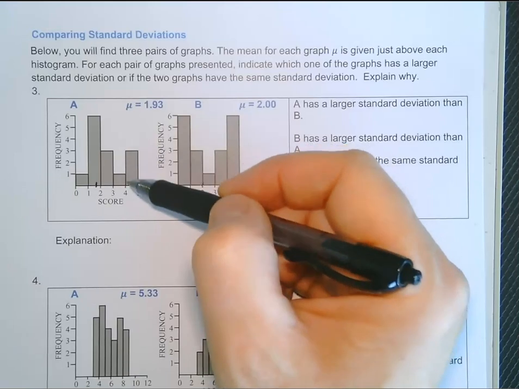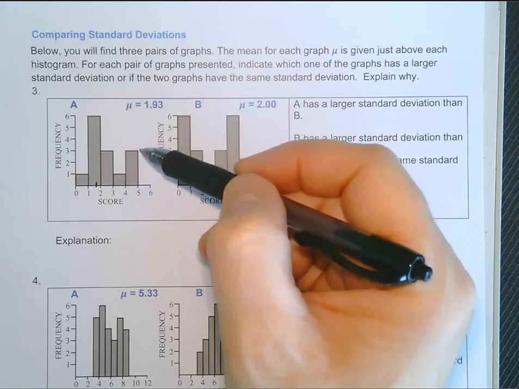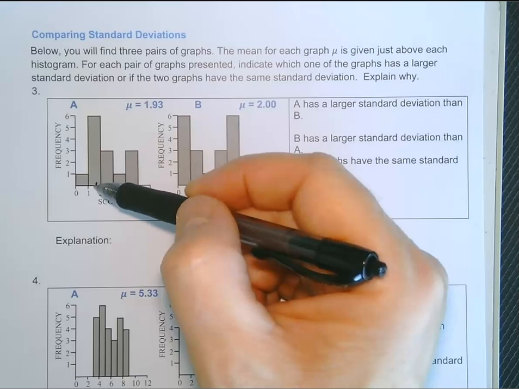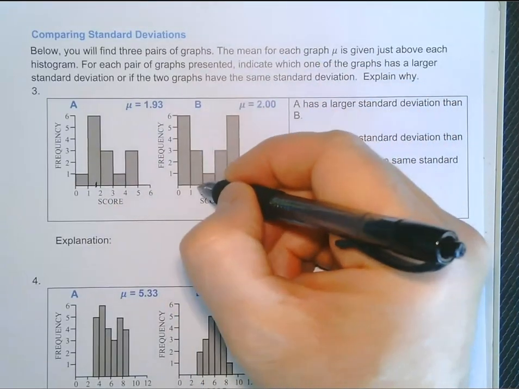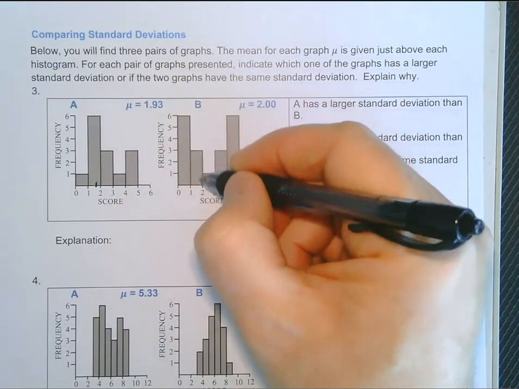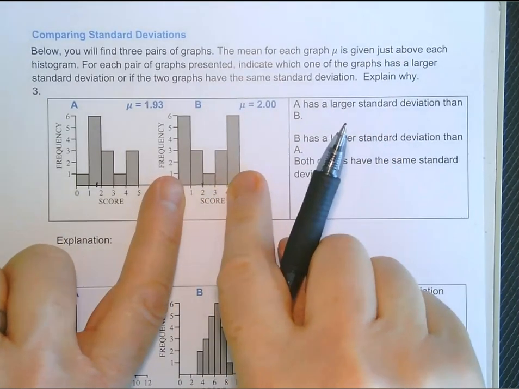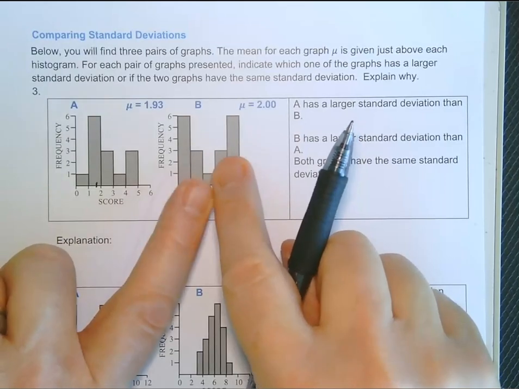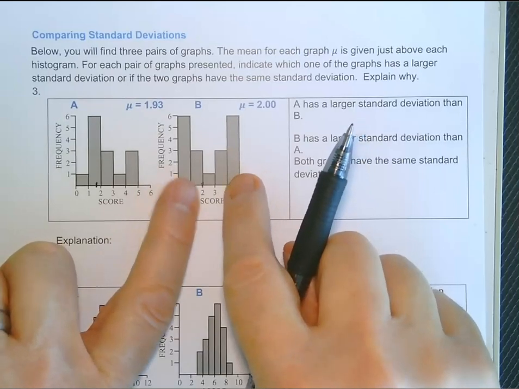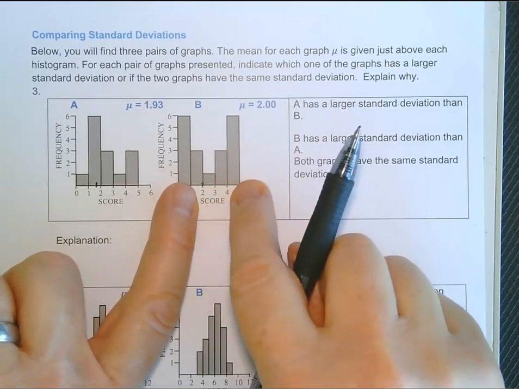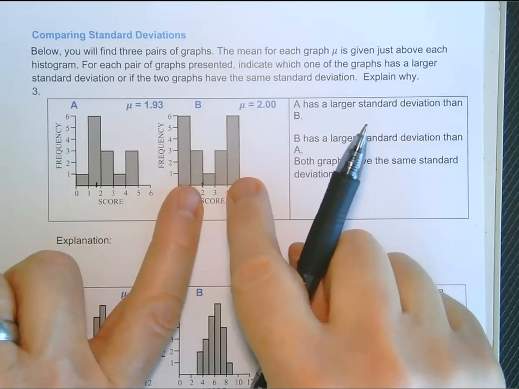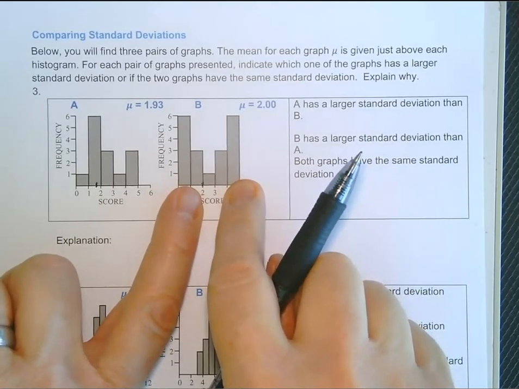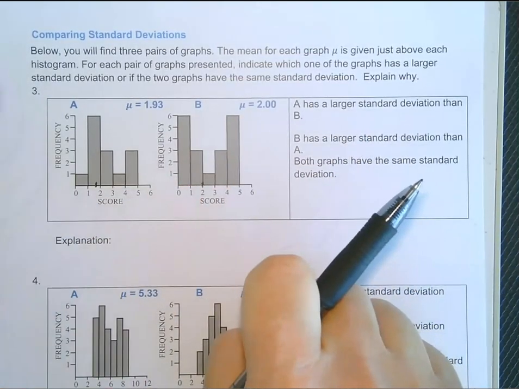With the exception of the frequency of these 3 numbers over here, right? They're actually fairly close to the mean, aren't they? Notice this one, it's 2, right? Notice that most of the numbers are happening on the extremes, far away from the mean. Do you see that? So because this one has a lot of numbers that occur a distance from the mean, this will have the larger standard deviation. Is that clear?